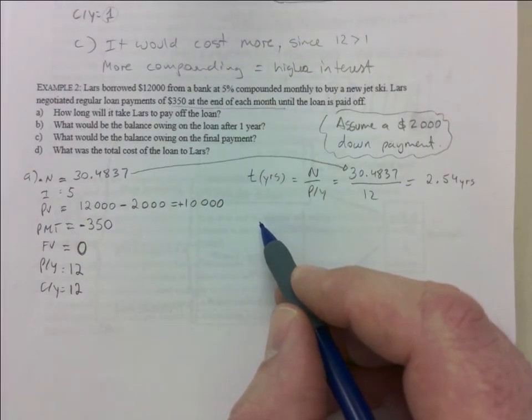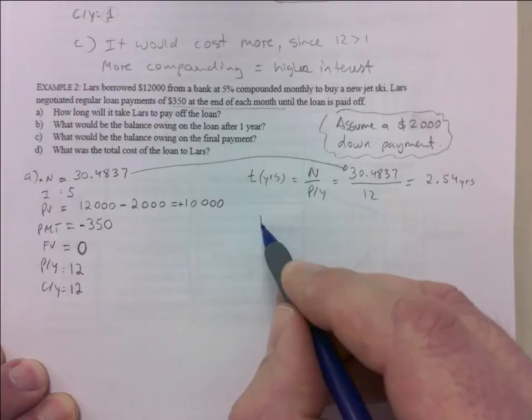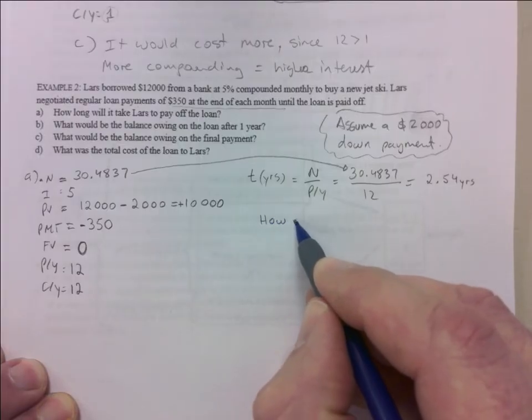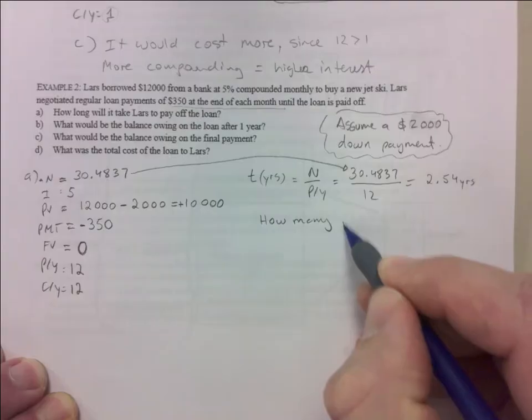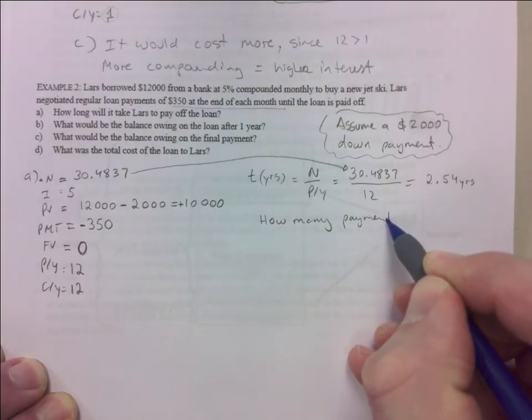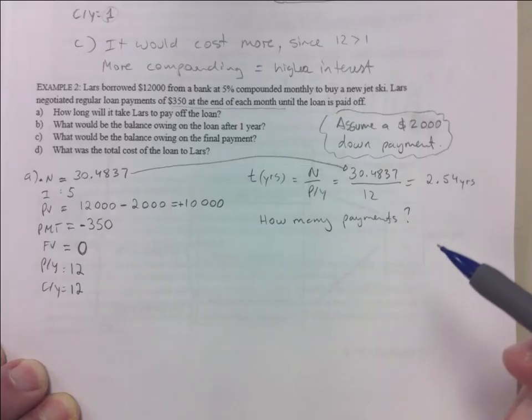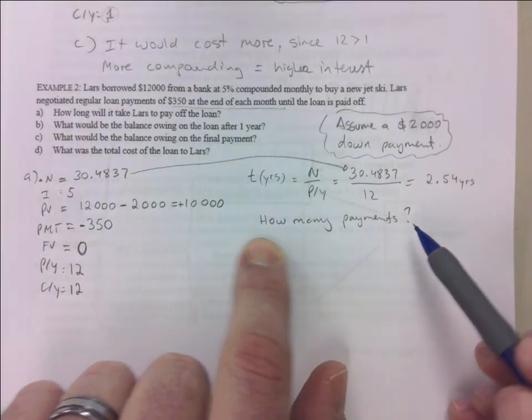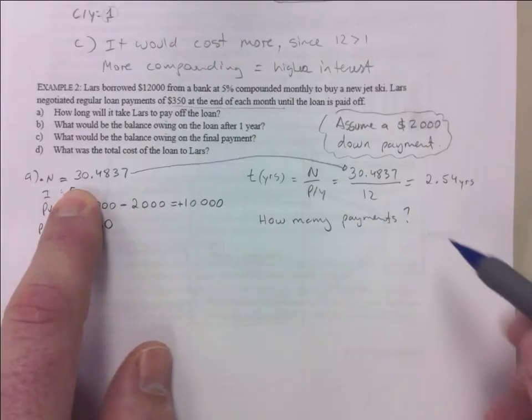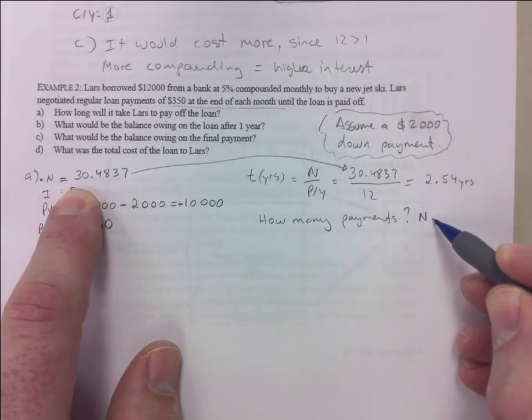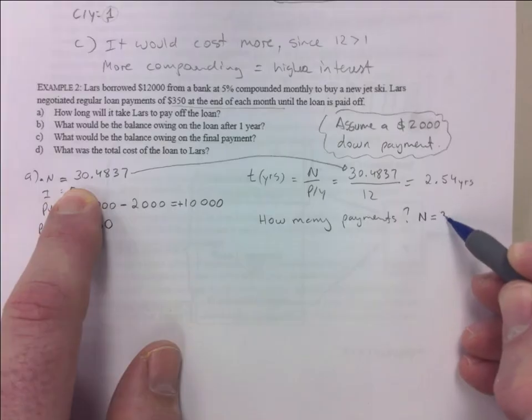However, I want to add a little note here. How many payments? How many payments would it be? 31, right? So I will make a note.